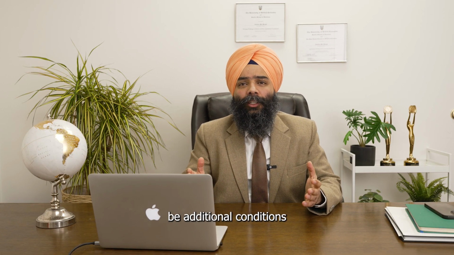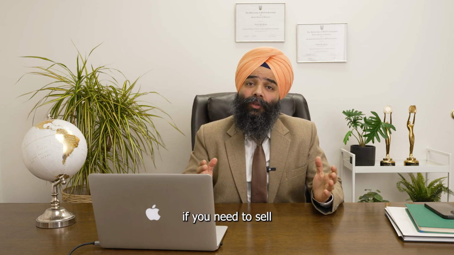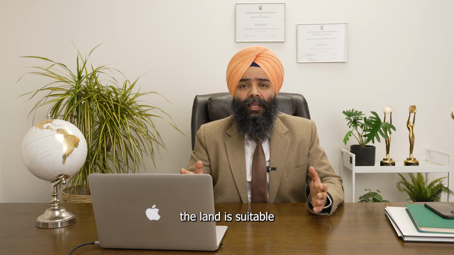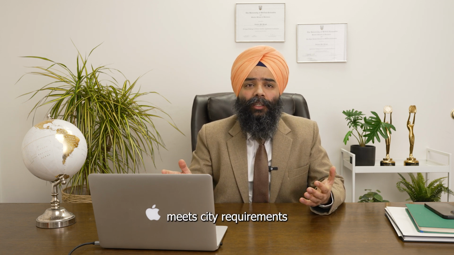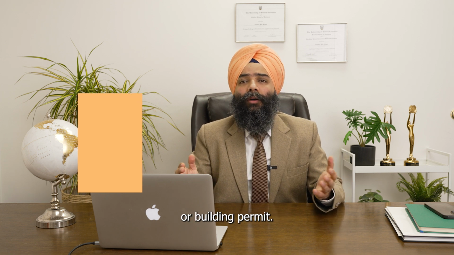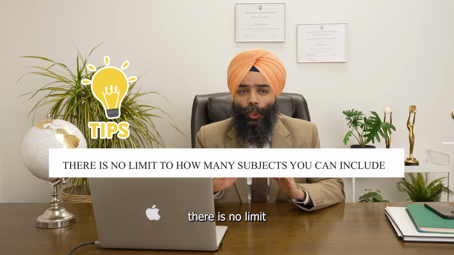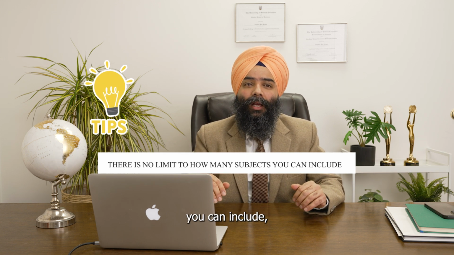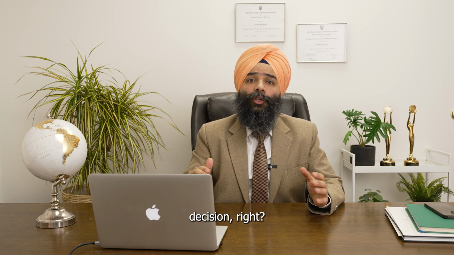There could be additional conditions for development properties. For investment or development properties, the buyer may include subject to sale if you need to sell your current home first. Subject to feasibility study, ensuring the land is suitable for your intended use. Subject to preliminary layout approval, verification that the subdivision plan meets city requirements. Subject to development or building permit, ensuring you can secure the necessary approvals. Key tip: there is no limit to how many subjects you can include, but excessive conditions may make your offer less attractive.